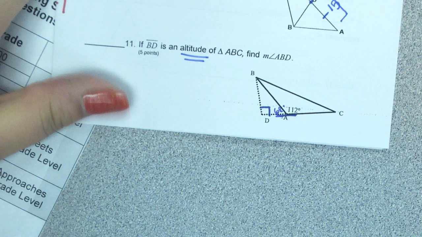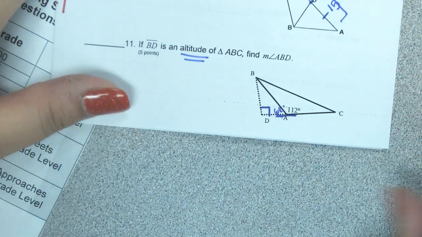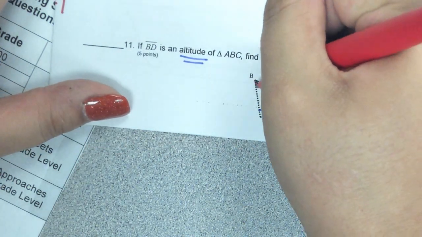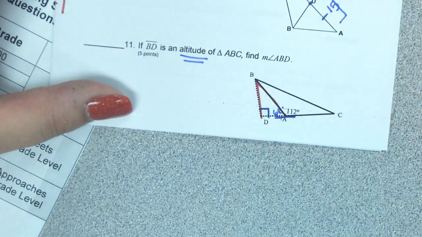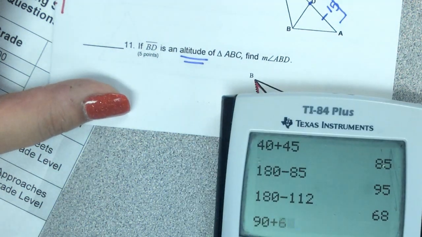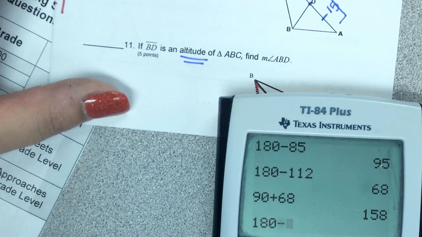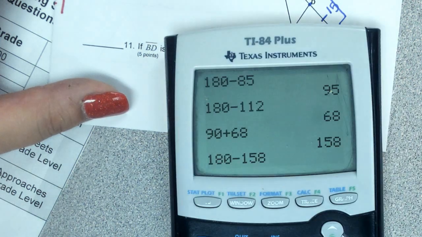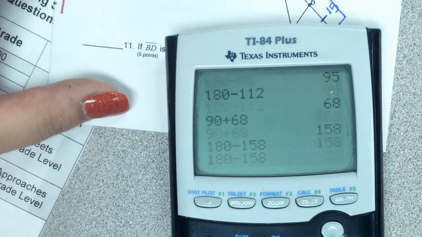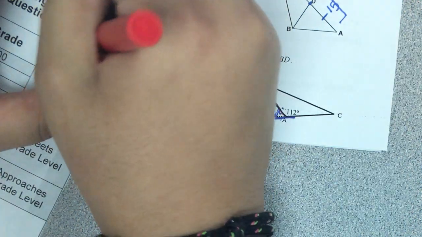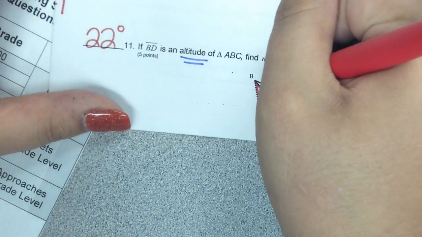Well, I want to know what is ABD, which is that angle, and they make a triangle. So 90 plus 68 is 158, and 180 minus 158 is 22 degrees. Don't forget your degree sign.